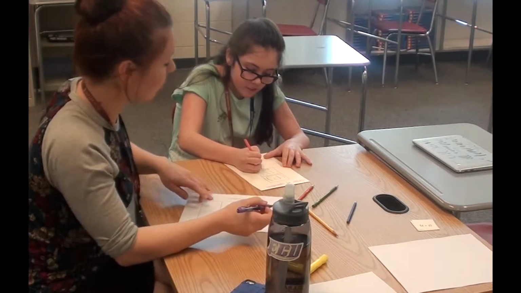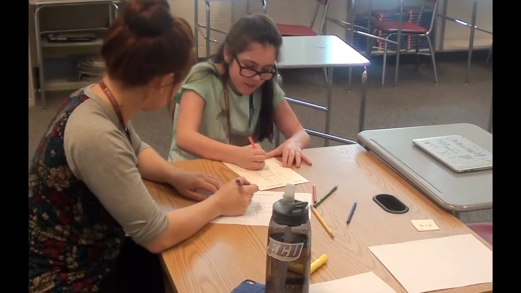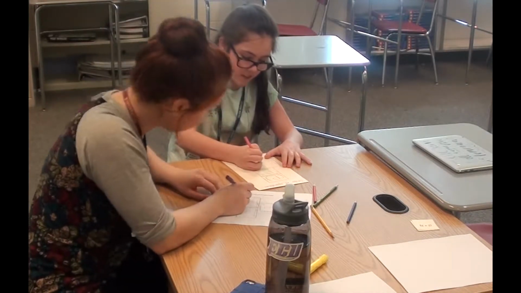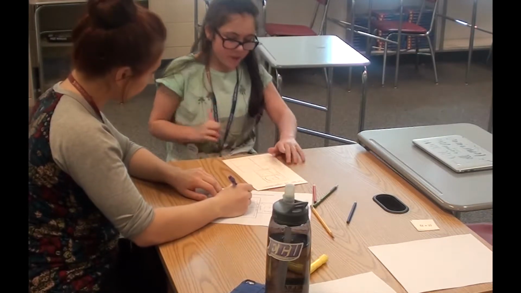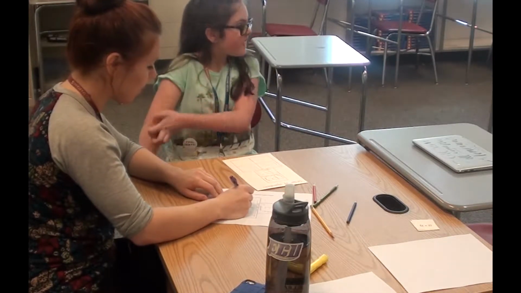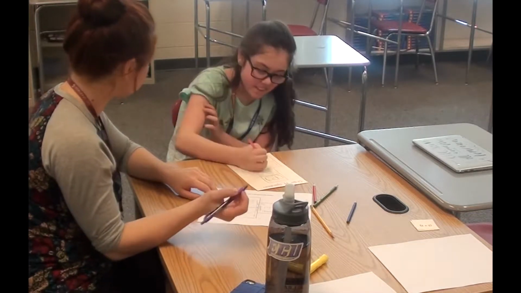Perfect. And let's draw some examples of multiplication. Now, multiplication can be a number next to something, like a 2 and an x. It can be a symbol next to a number, using parentheses. That also means multiply. What else can symbolize multiplication? The little dot.